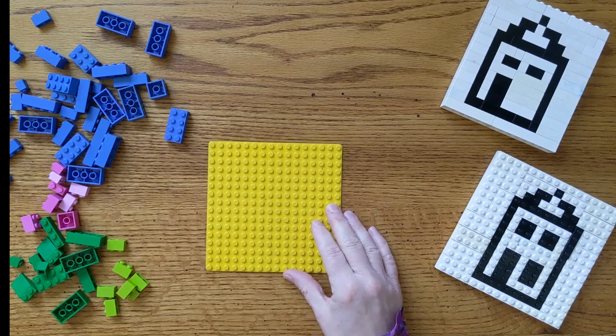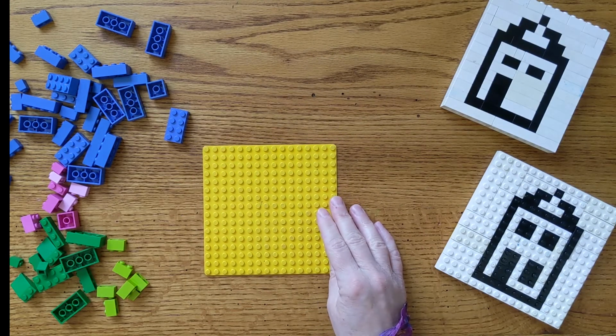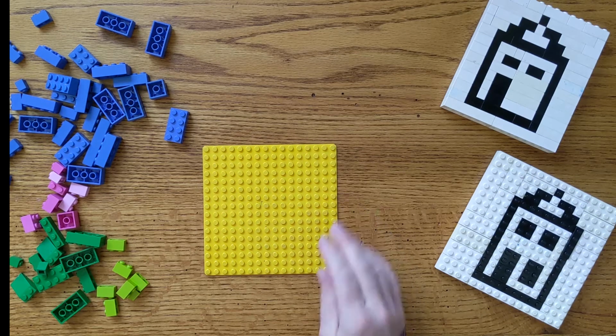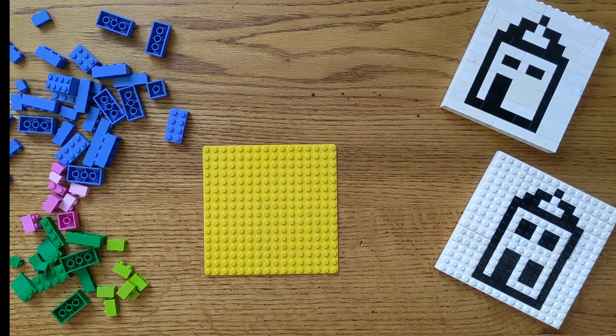I've got another base plate right here ready to go to show you how to make a picture. Take a look at the colors that I've pulled out. Can you guess what I'm going to make a picture of?